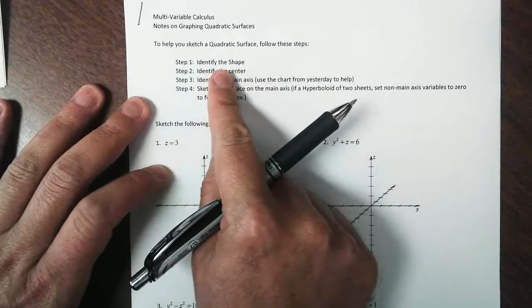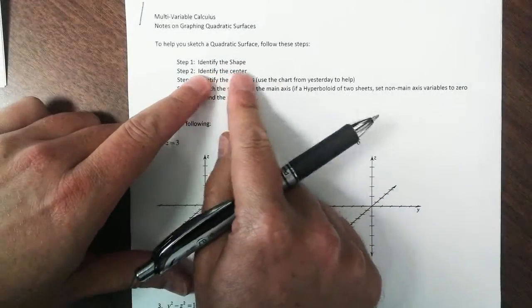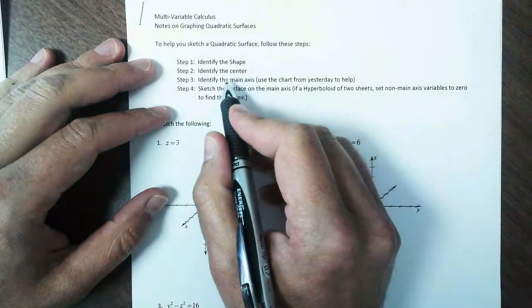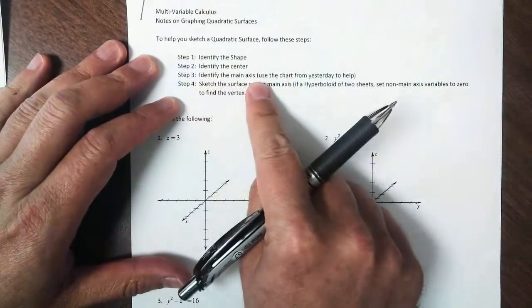So the first step is to identify the shape. The second is to identify the center. Now, not all quadratics have a center, but if we can find one, it will help. Next, we want to identify the main axis.